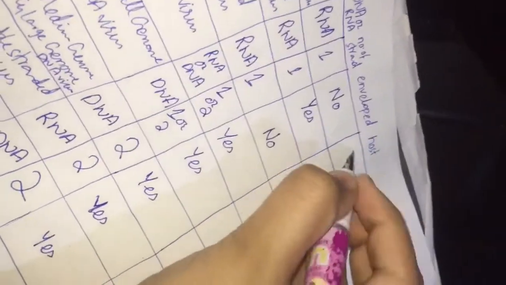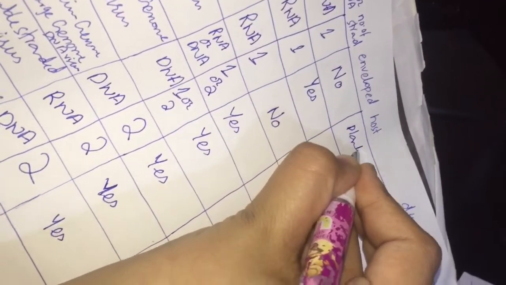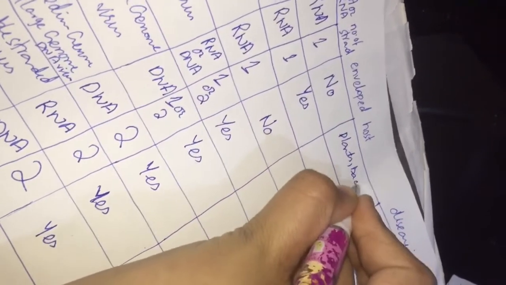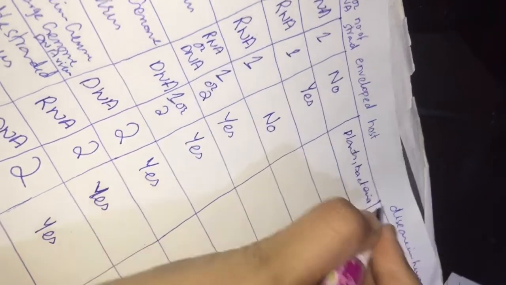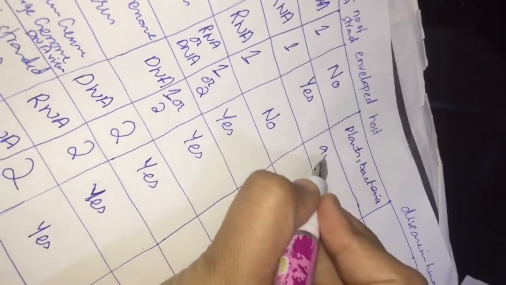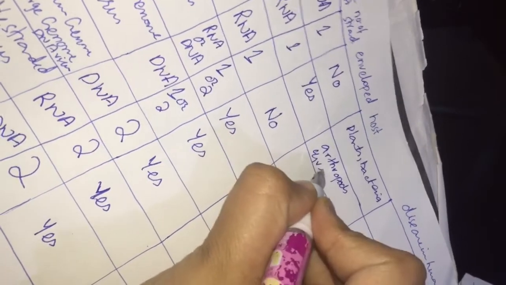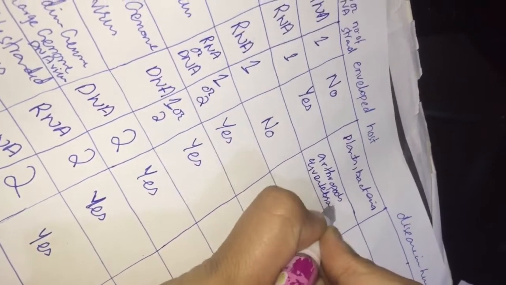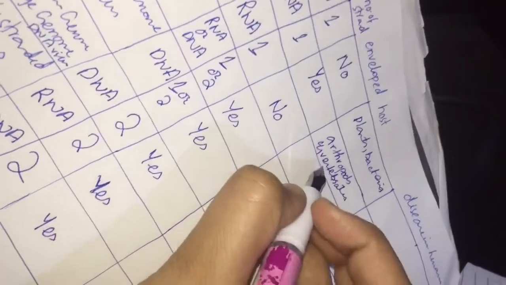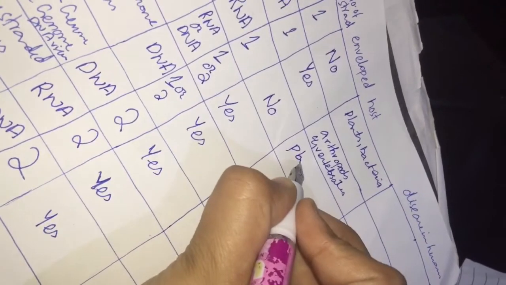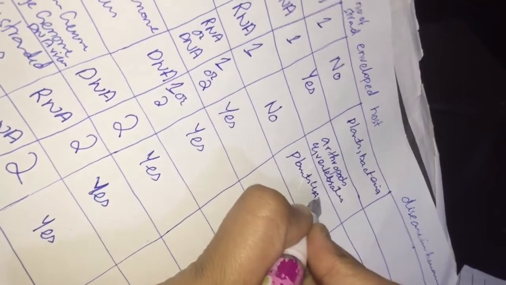Now we'll write about their hosts. Unenveloped plus strand RNA virus infects plants as well as bacteria, whereas enveloped plus strand RNA virus infects arthropods and vertebrates, and minus strand RNA virus infects plants and animals.